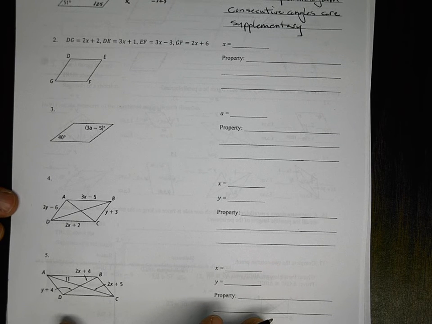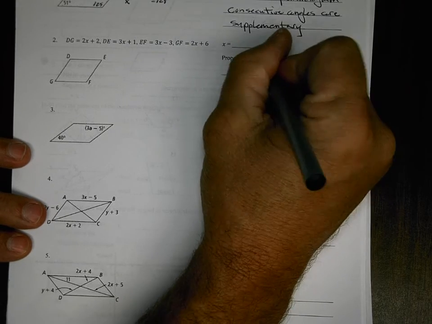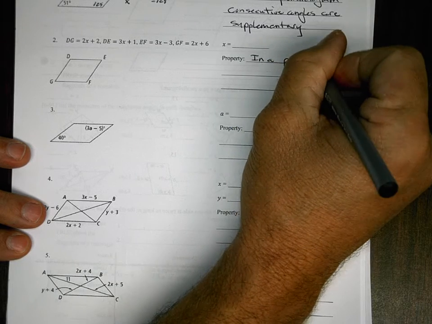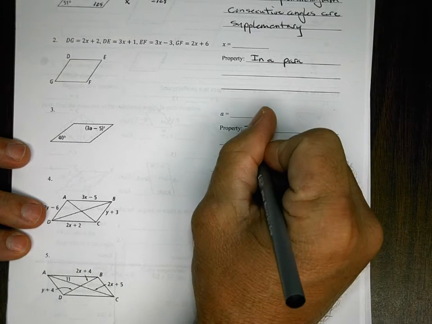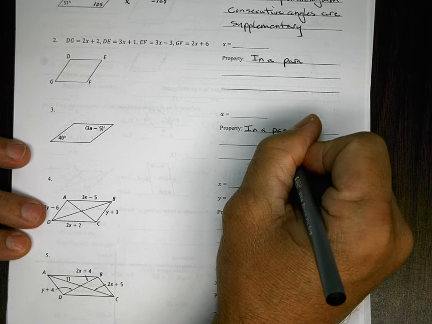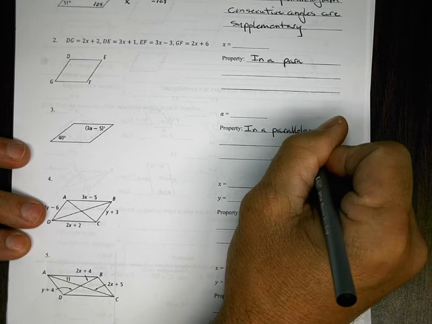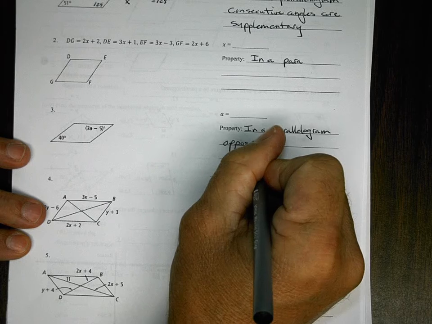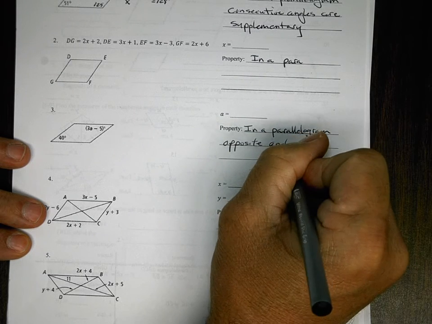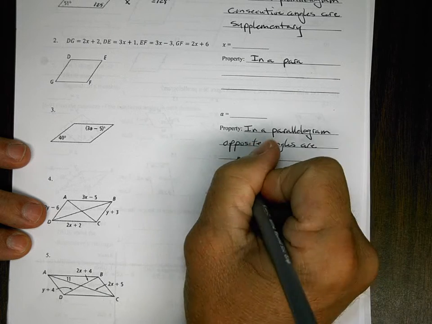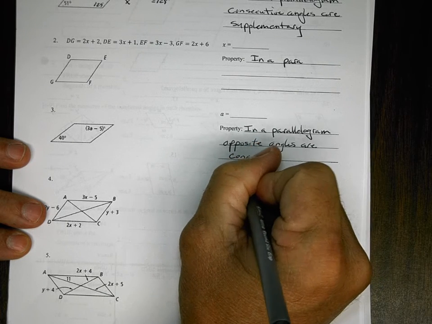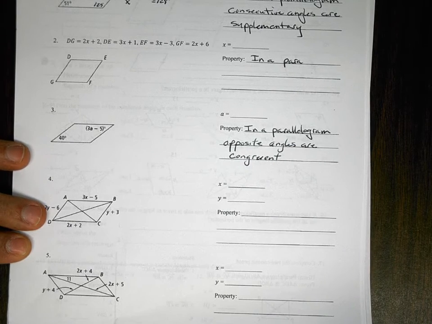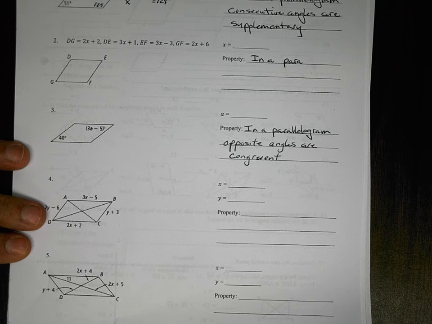Property number 3, which is, in a parallelogram, opposite angles are congruent. In a parallelogram, opposite angles are congruent.